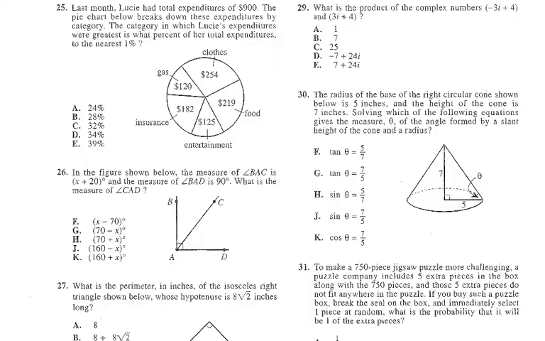We're looking for the greatest percent, for which part has the greatest percent of her total expenditures. So we could say for clothes, that's the spend most. Then using the 254, we divide by 900. Then that will be your answer. The answer will be B.